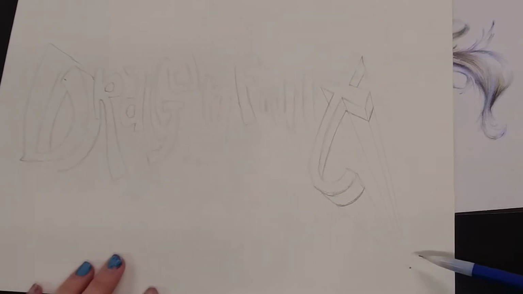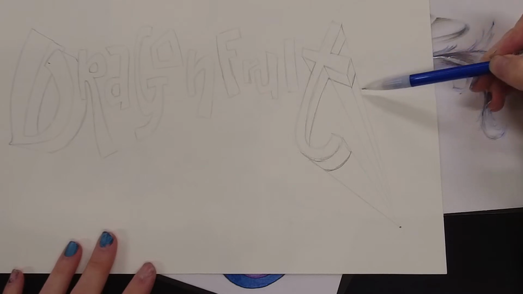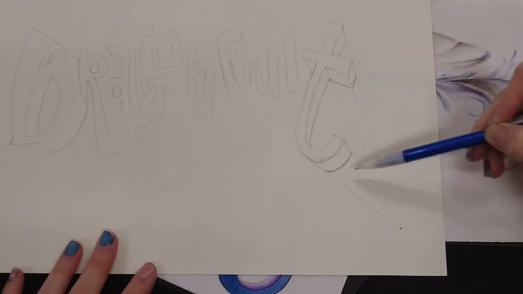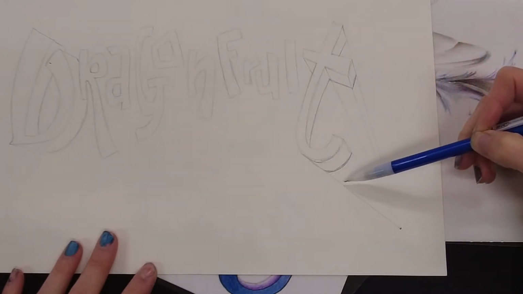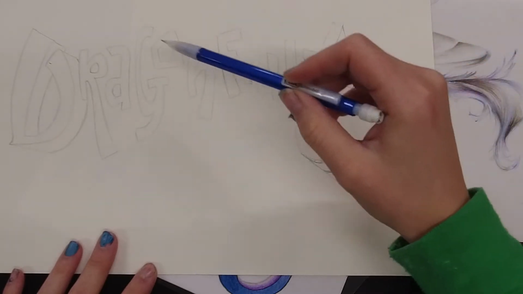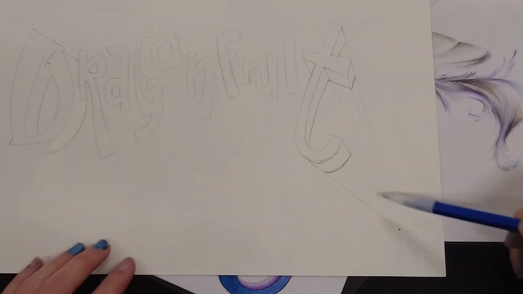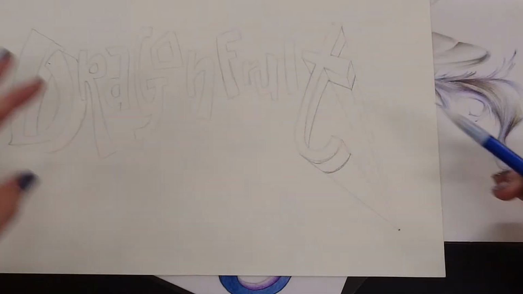On this example, you can see a little better that my vanishing point is down here in the corner, and all of these diagonal lines come from the corners or the outer curves of each letter. Eventually I would do all of the letters of the word dragon fruit, and they would all go to that same vanishing point.